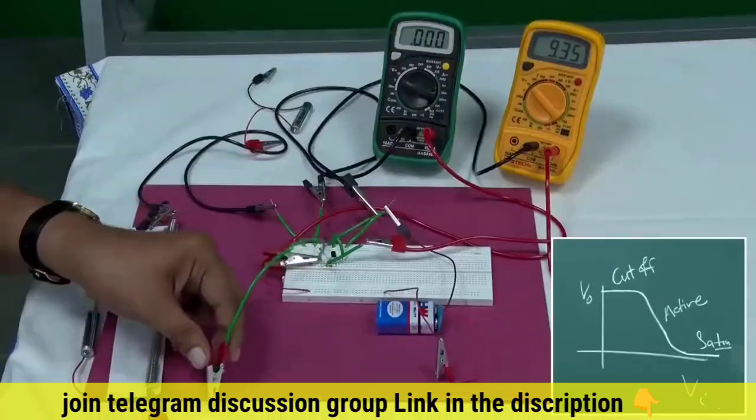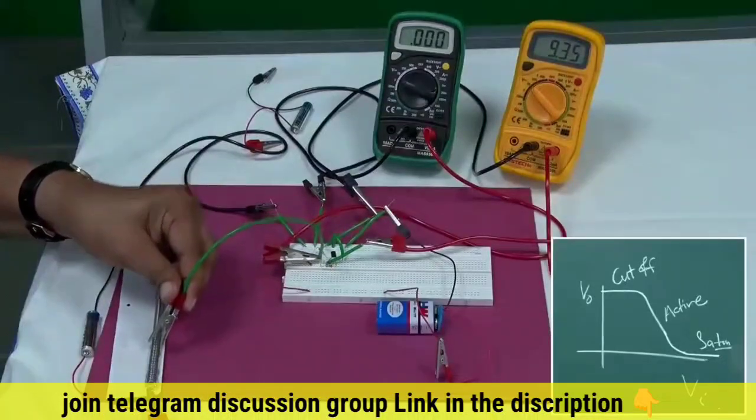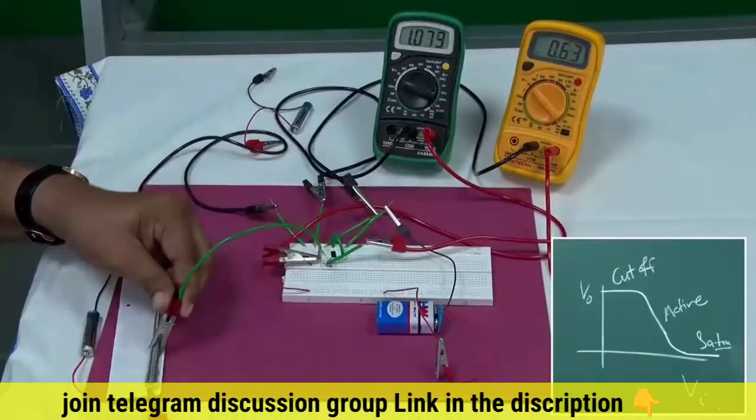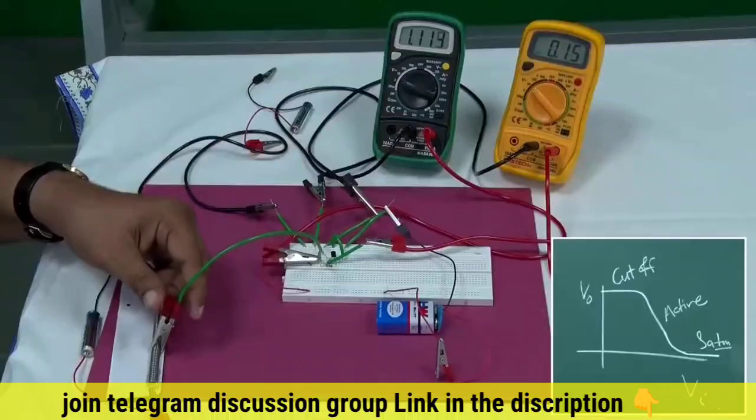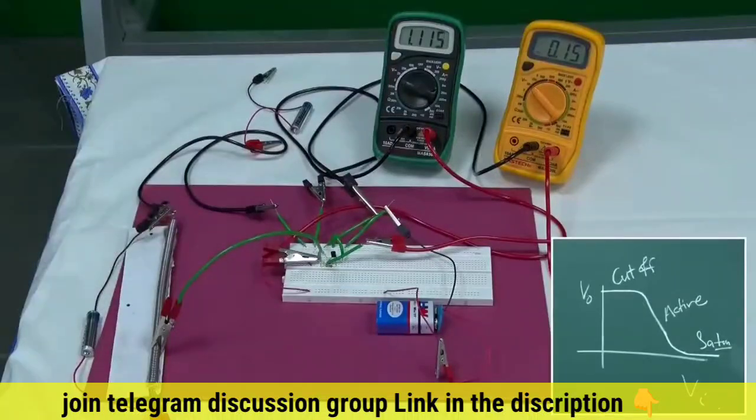So, now let me increase the base voltage sufficiently, and let us see if we can go into saturation region. So, here you see the input voltage VI is 1.113 and the output voltage has dropped to 0.15, right.